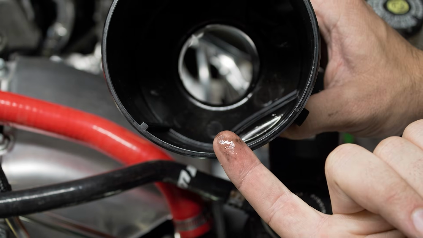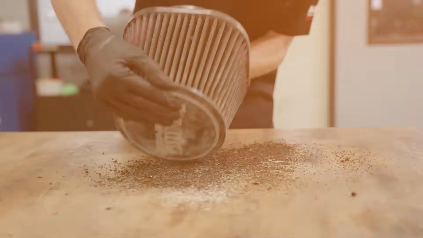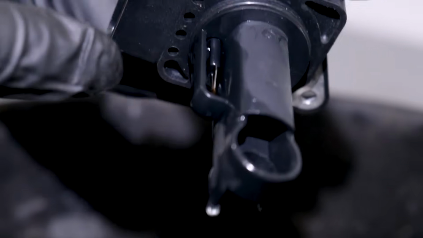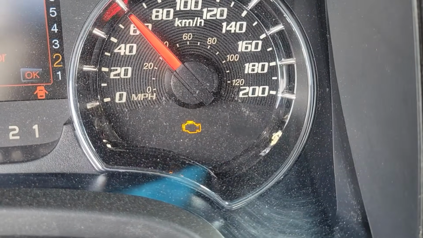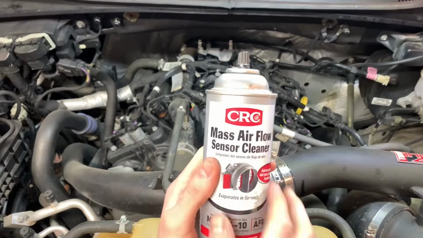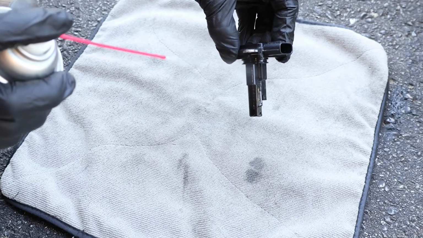Oil vapor from the PCV system, fine dust that gets past a worn air filter, or residue from an over-oiled aftermarket filter can coat the sensing element and cause exactly the same symptoms as a failing sensor. The fix is a careful cleaning with proper MAF cleaner. Not brake cleaner, not carb cleaner, only dedicated MAF sensor cleaner, sprayed gently onto the element without touching it.